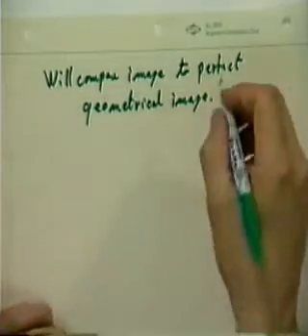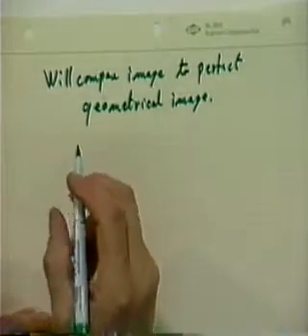Okay, now we'll go to Goodman's book for a little while and go through what he has. And then we'll talk about this physically, what's happening.